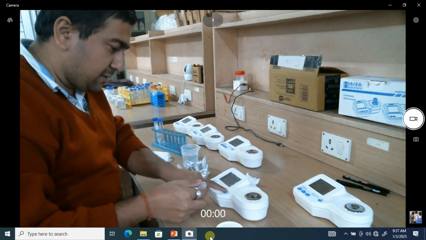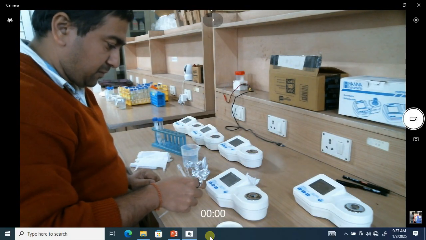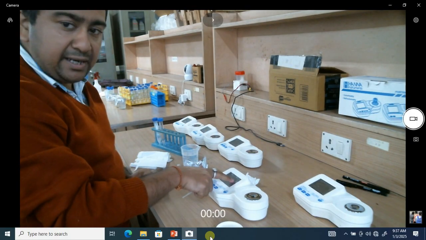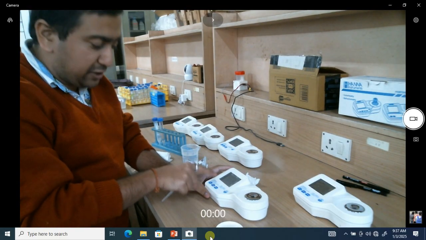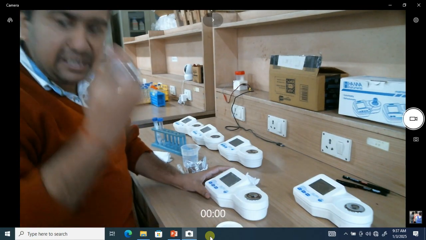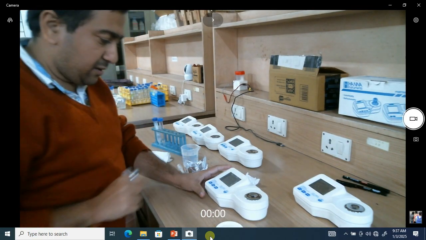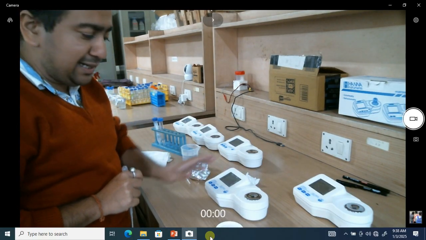Switch it on. So here is ND mode already. So what will we do? Range. Range is the key by which we can change the mode of the refractometer. See, ND20. ND and ND20.